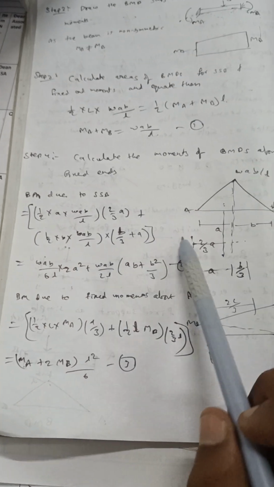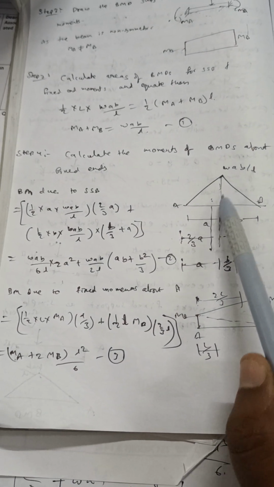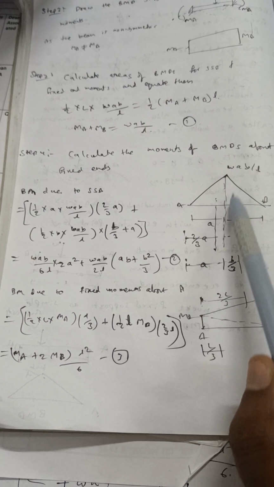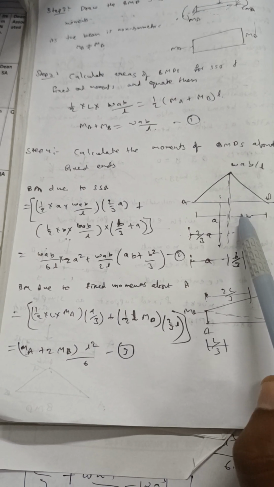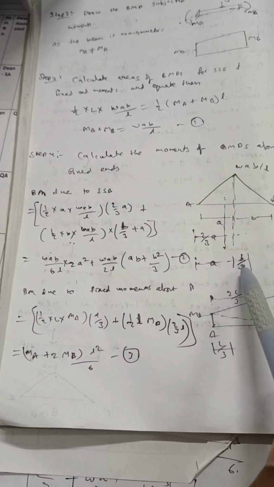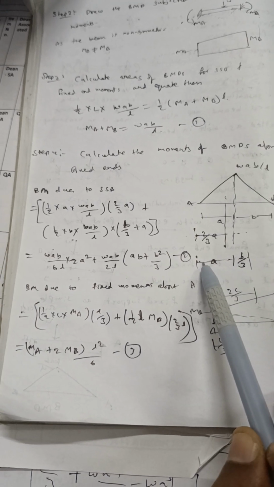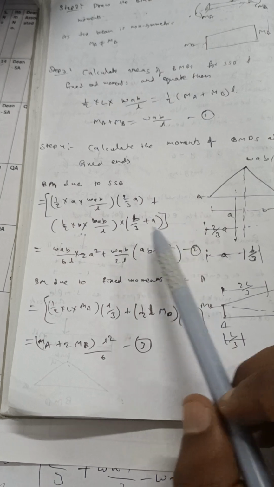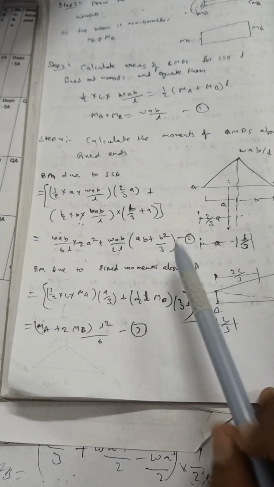Okay. Plus this one. So what is this area? Half into B into WB by L. Now what is the distance of its centroid from A? B by 3 plus A. If you solve it, you will get the second equation.